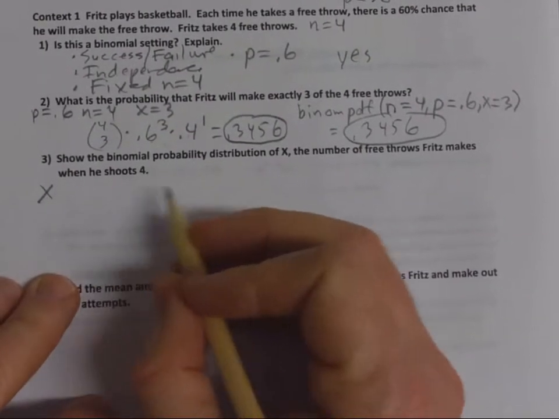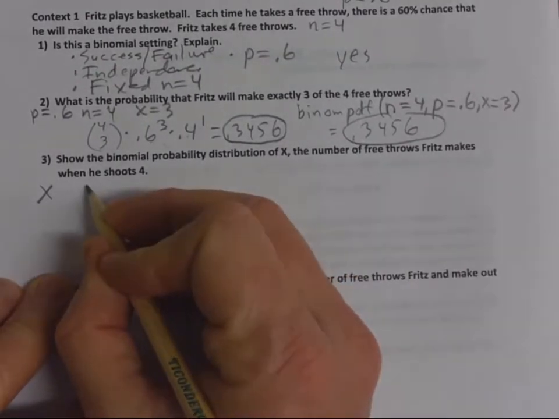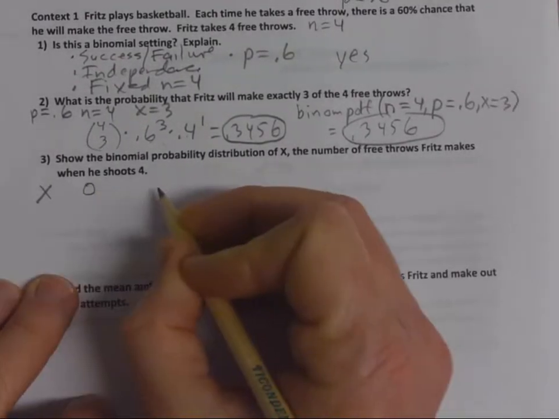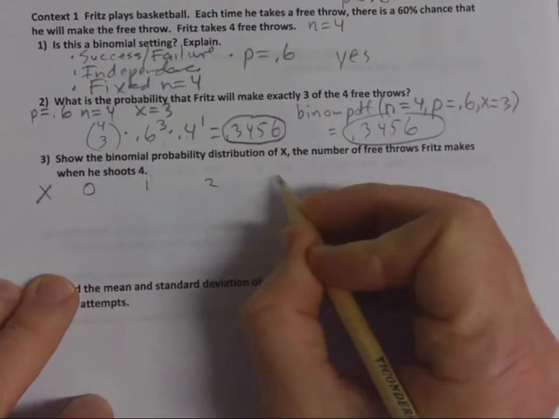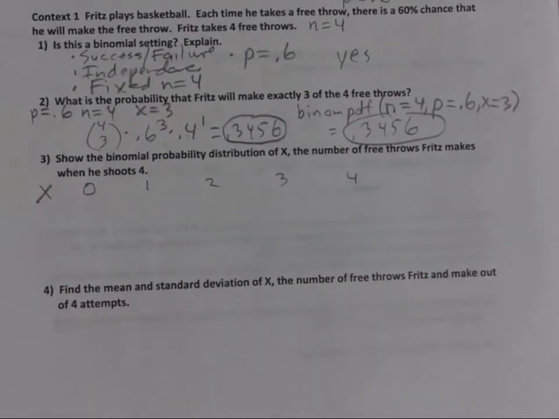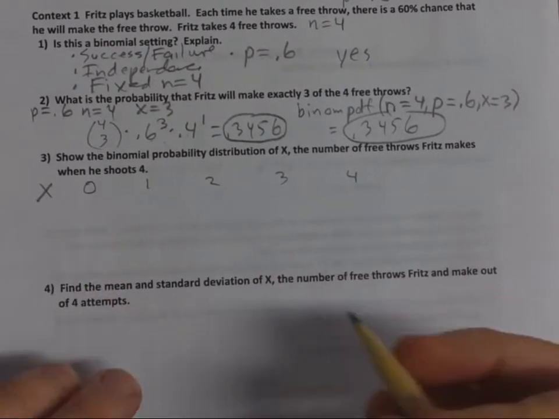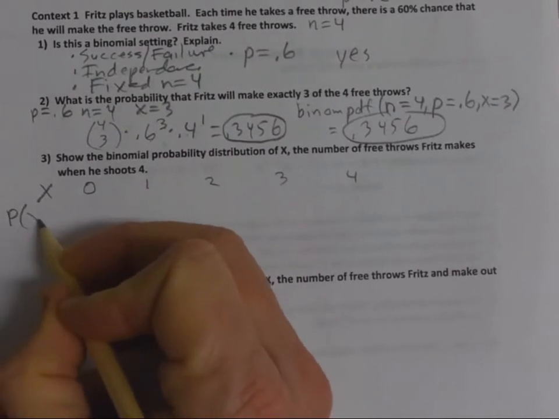So X could be, if you shoot 4 free throws, or if Fritz does, there's the possibilities you could have 0, you could make 1, 2, 3, or 4. The distribution of X is just your number of possible successes. So it's always going to be 0 to your total number of n. And so we're going to list every possibility.